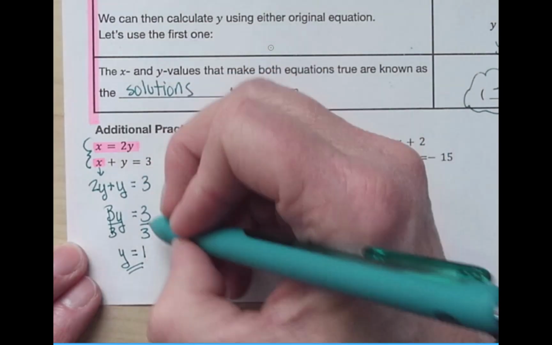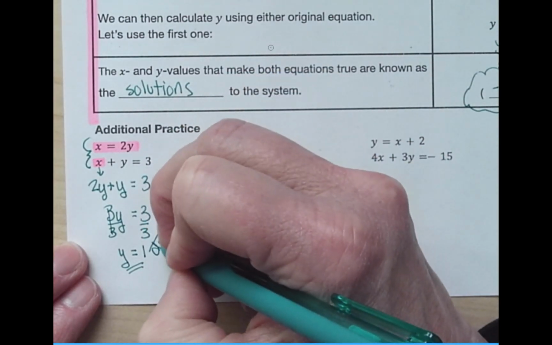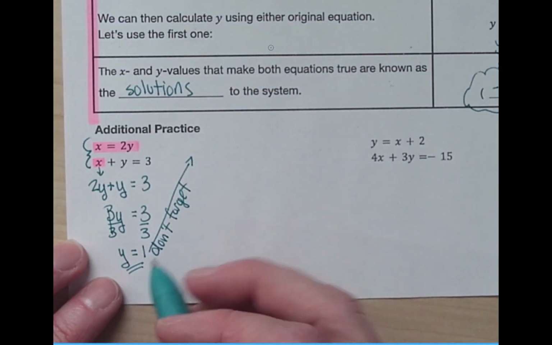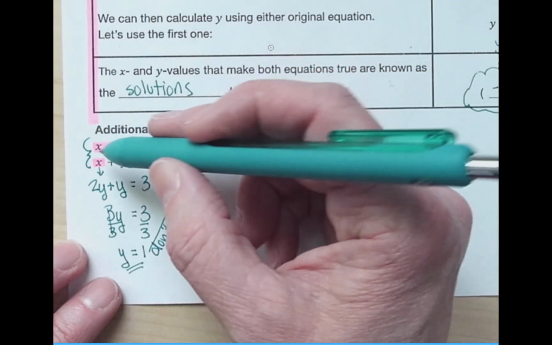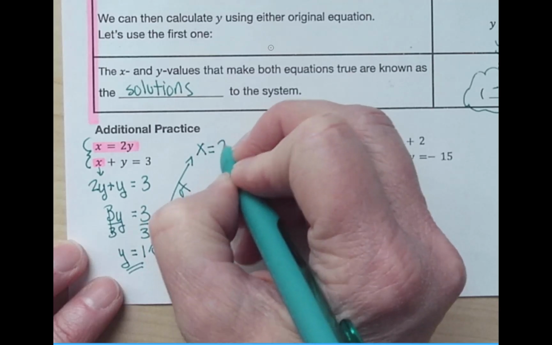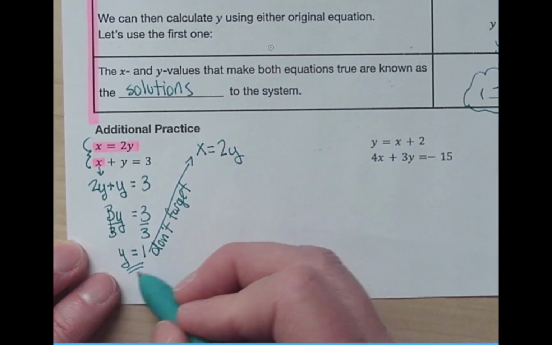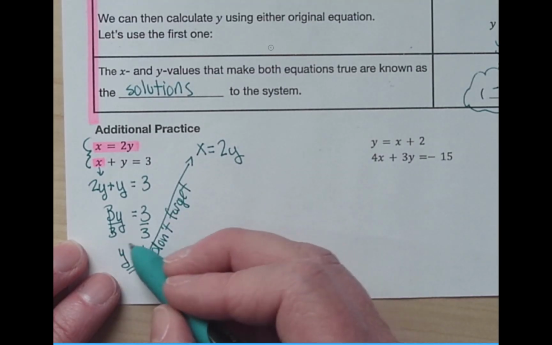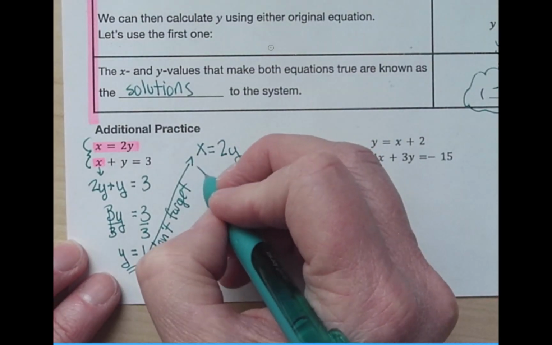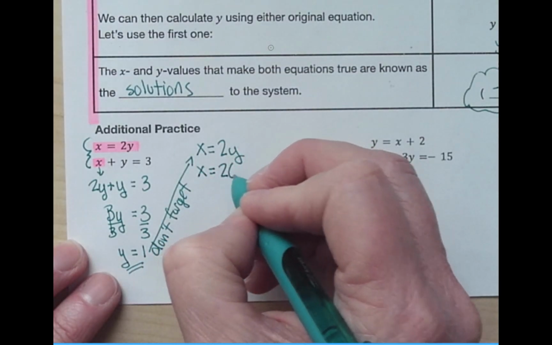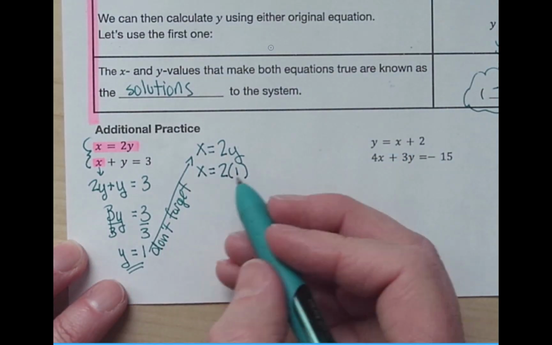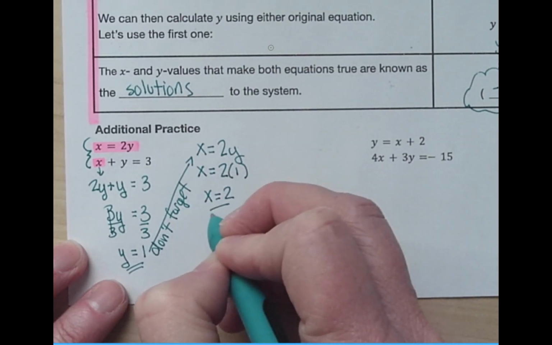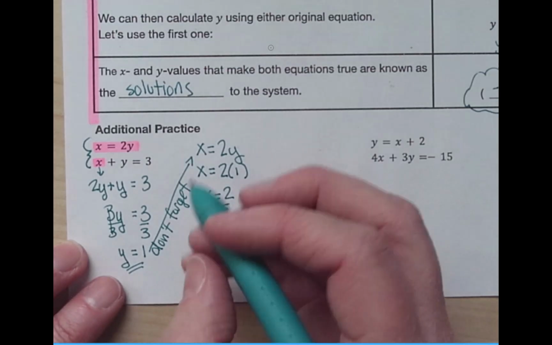I'm not done. I need to come back. Don't forget. You still need to find the other variable. So I can choose either of these equations, but I like the one that I highlighted, x equals 2y. And I'm going to use what I just discovered about y to find x. I discovered that y was equal to 1. So I'm going to come up here and say x is equal to 2 times this value that I found for y. 2 times 1. So I found the x value, I found the y value.